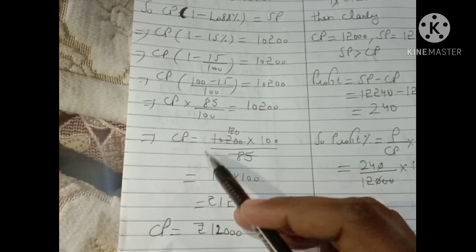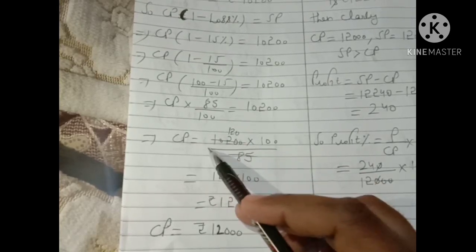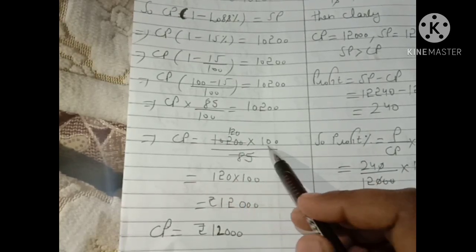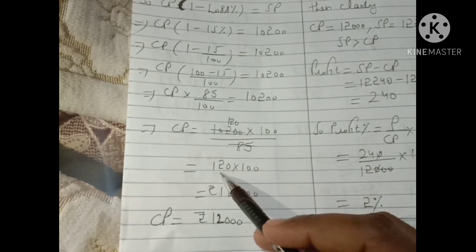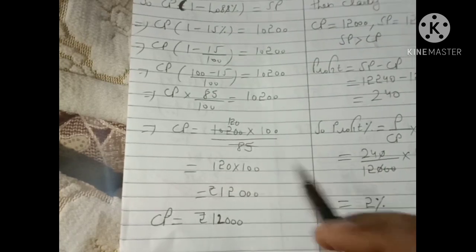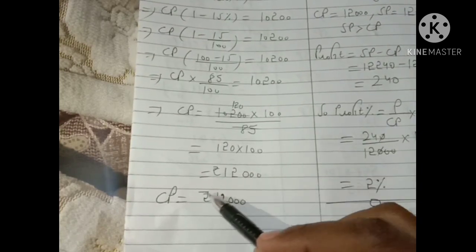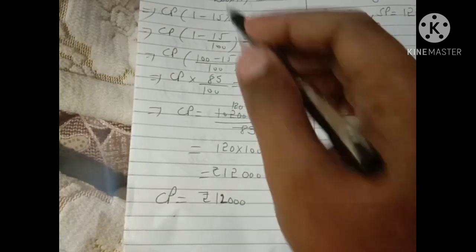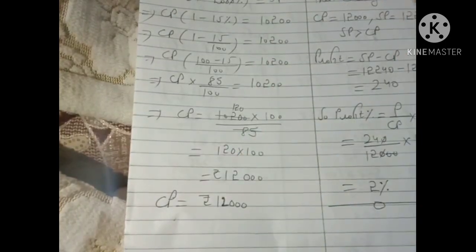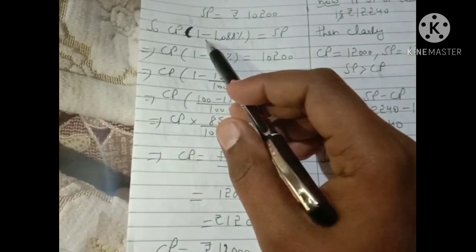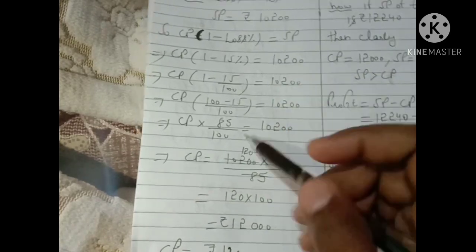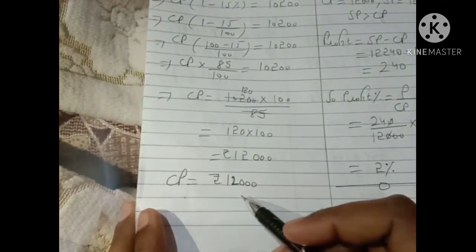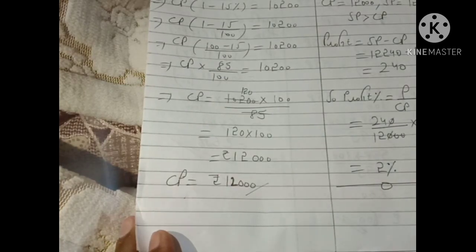In the next step, after rearranging the terms, it will become 10,200 into 100 over 85. After cancellation it will become 120 into 100, and it will become 12,000. So by applying the formula CP into (1 minus loss percentage) is equal to SP, we found the value of the CP, that is rupees 12,000.